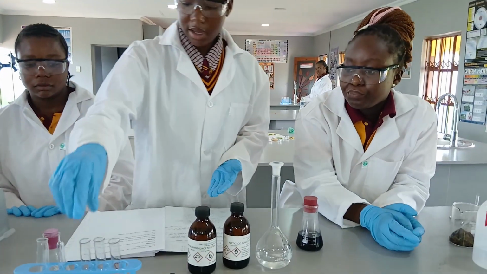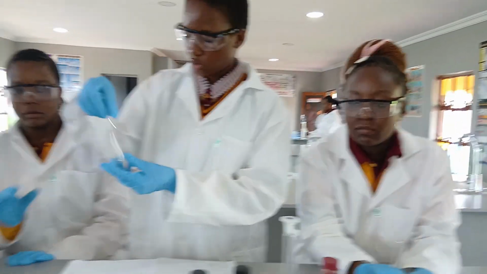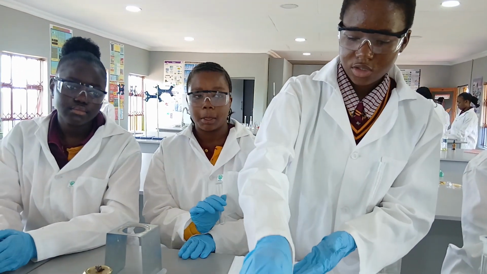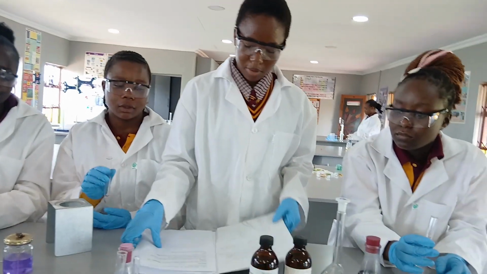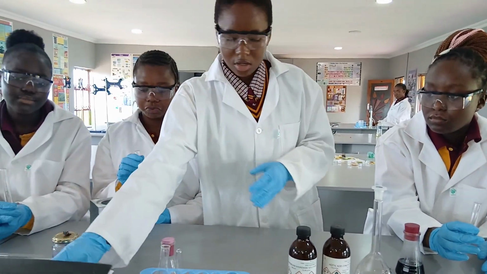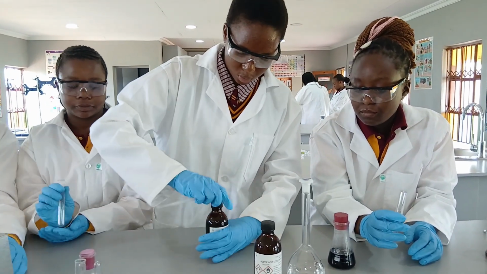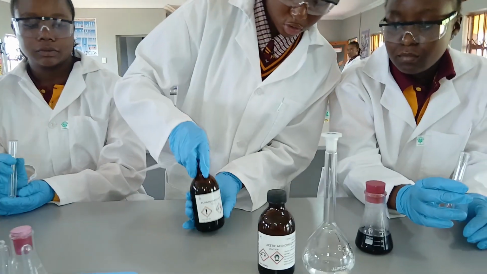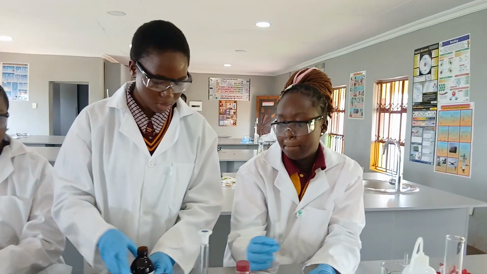So we're going to have our test tube 1, test tube 2, and test tube 3. So I'm going to pour a little bit of our solution into each test tube. Now we're going to pour our ammonium hydroxide into our test tube 1.